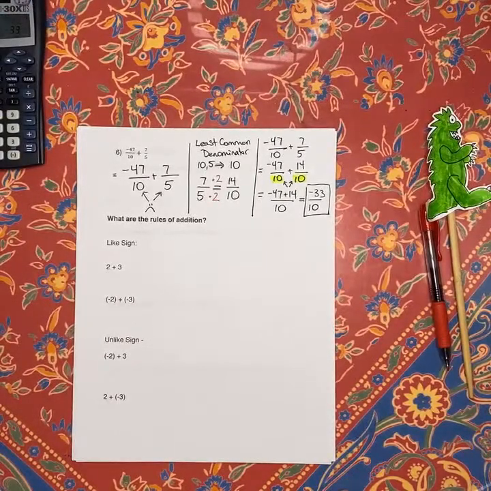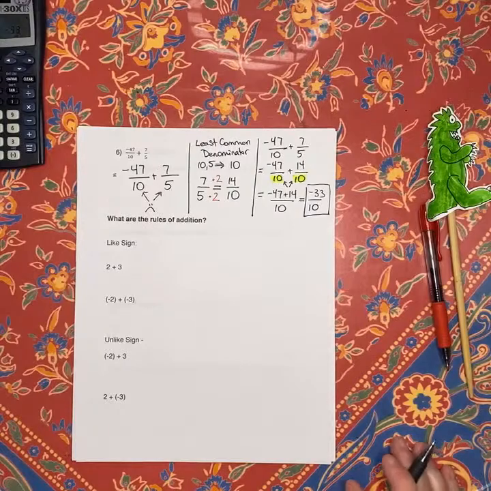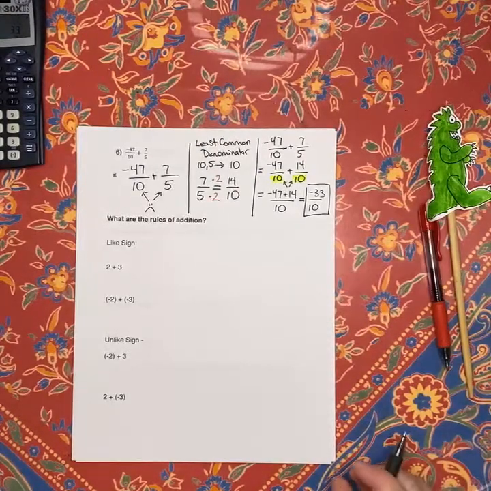What are the rules of addition? You may have studied this before. You may not find it helpful, or you might find it very helpful, but I want to go over it just in case it does help.